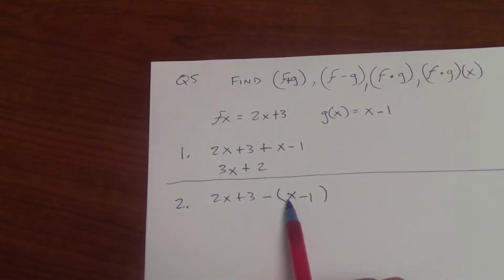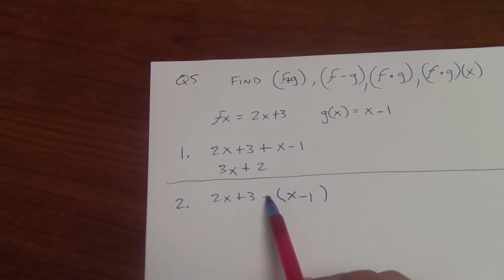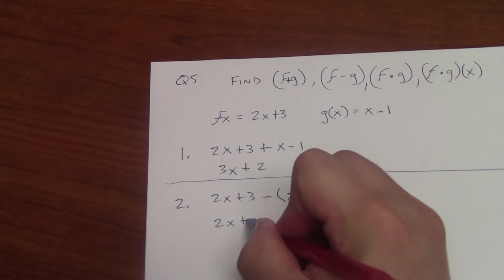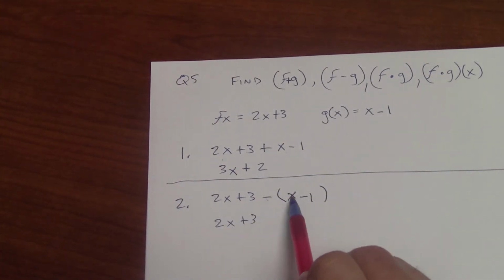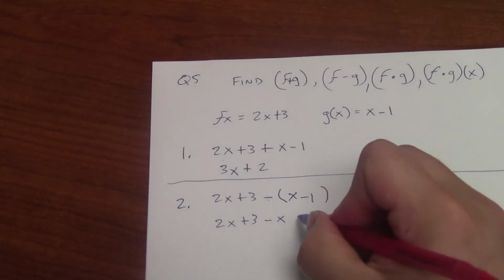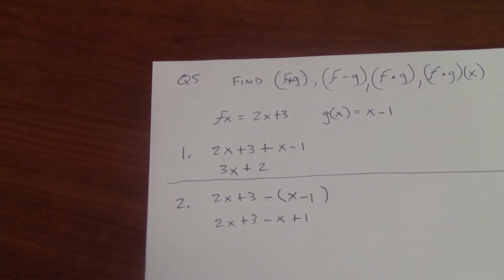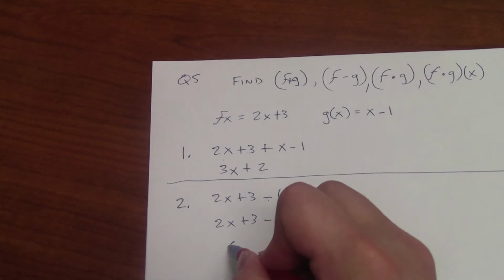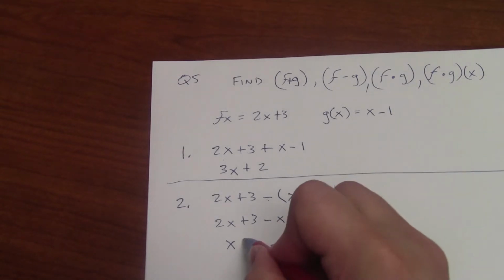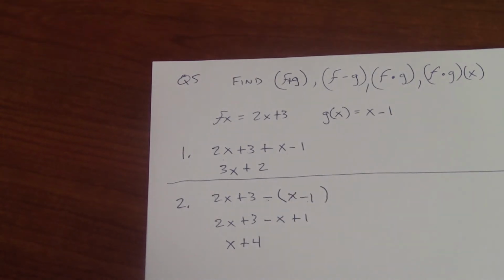Since this is minus the whole g of x, we have to take this negative and distribute it through this equation. So really what I have is 2x plus 3, negative times an x gives me negative x, and a negative times a negative gives me a positive. So that's what I really have. So let's combine like terms again. 2x minus x, that just gives me 1x. And a 3 and a 1, they're both positive, that gives me 4. And that's my answer.